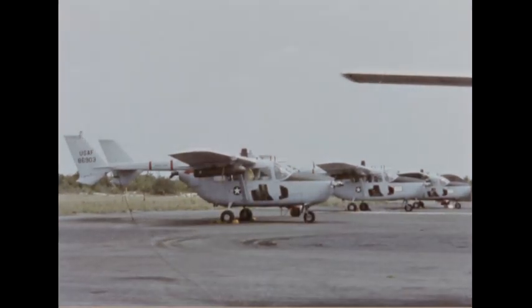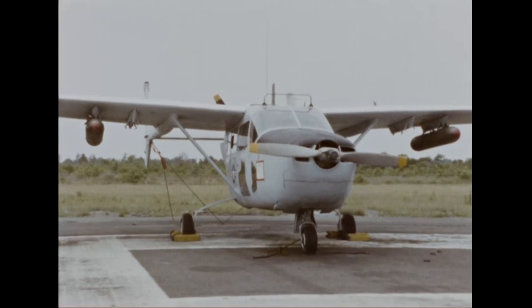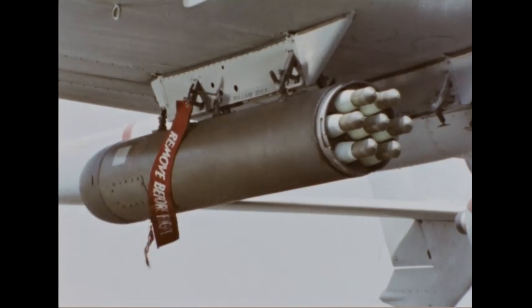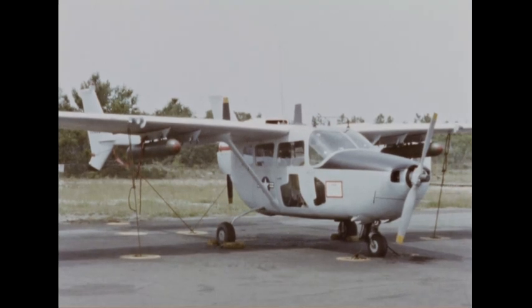The O-2A Super Skymaster is a two-engine, propeller-driven aircraft in push-pull configuration. It is equipped with a full complement of avionic equipment and can carry cargo and external stores. Rocket pods are attached to pylons on both wings to facilitate target marking. The O-2 was selected to enhance the FAC mission.